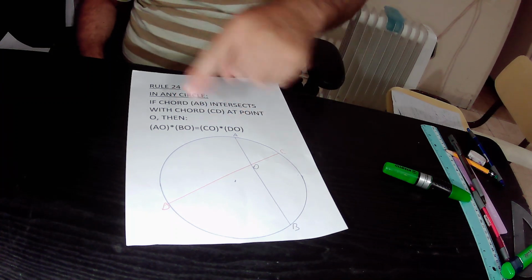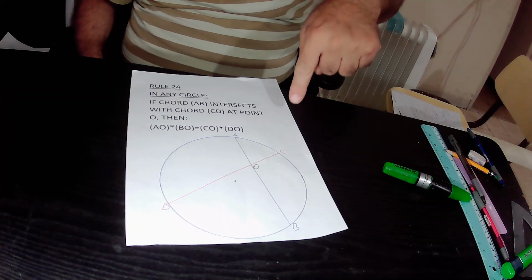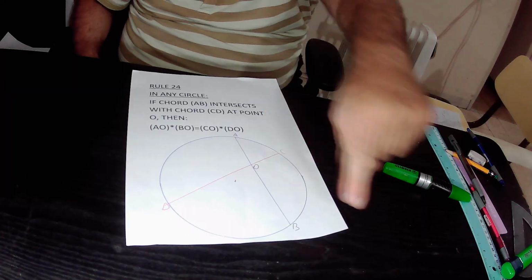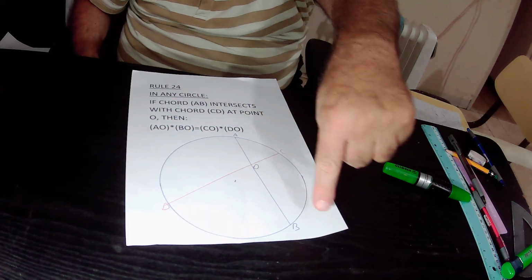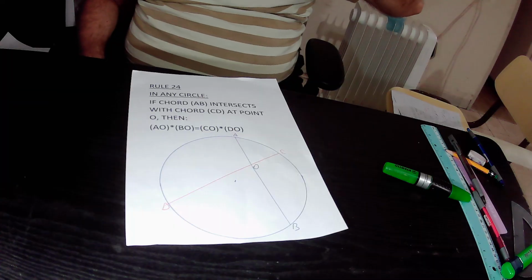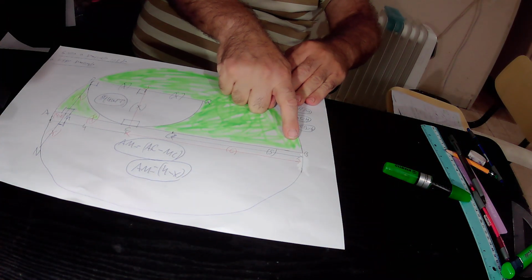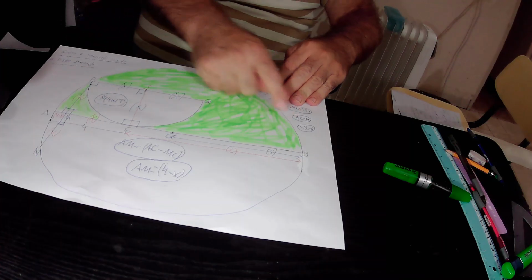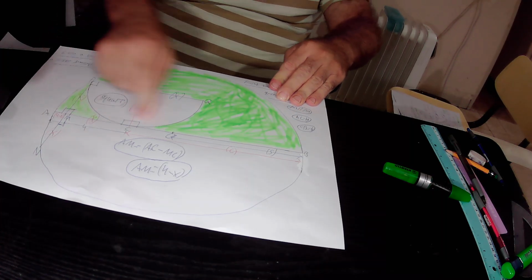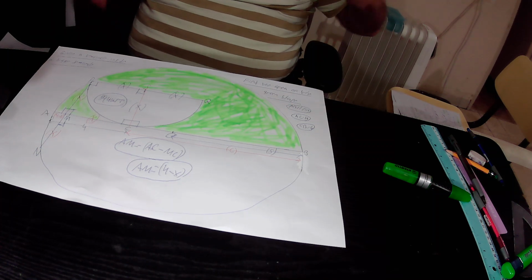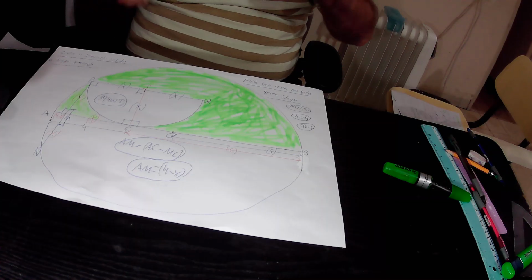In the drawing we have a circle. This is chord AB that intersects with chord CD at point O. In this drawing the following equation is true: AO times OB equals CO times OD. We can definitely implement rule 24 in our drawing. Why? Because in our drawing we have chord AB, that is the diameter of the big circle. Chord AB intersects with chord PN at point M. So all the requirements of rule 24 are satisfied, and therefore we can implement rule 24.